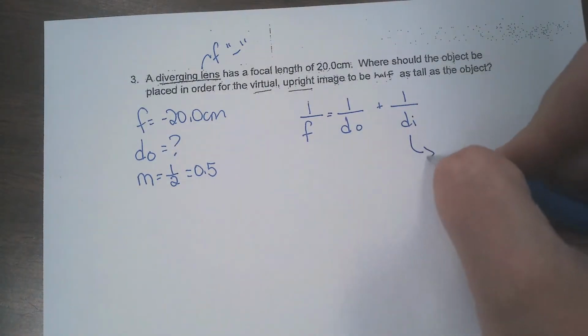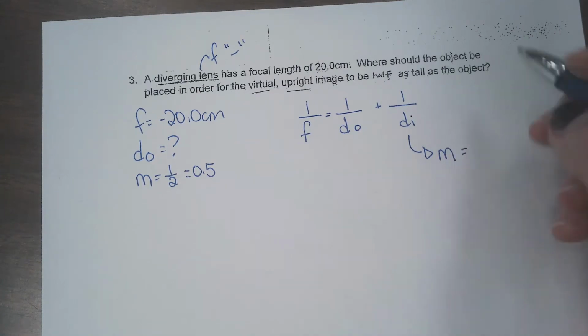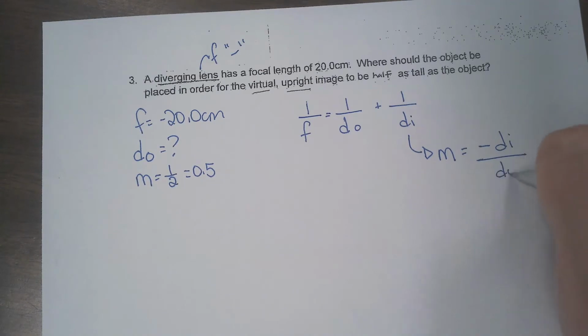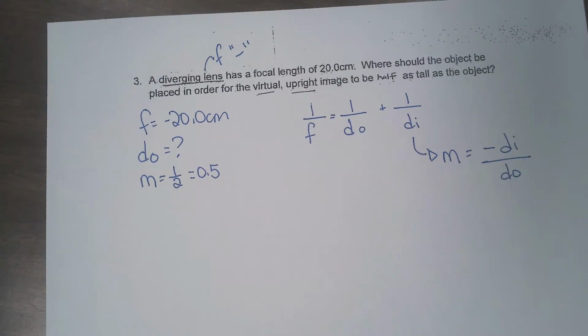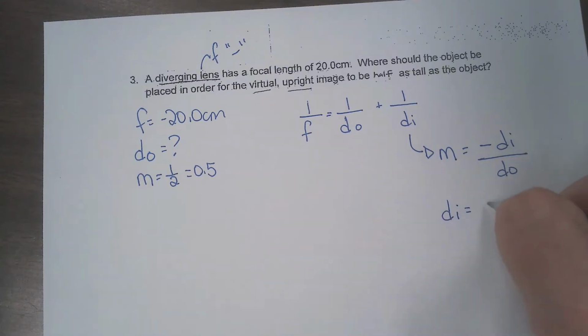I don't have DI. How am I going to find DI? I've got magnification, and I know that magnification is equal to negative DI over DO. So let's start there. DI is going to be equal to magnification times negative DO.